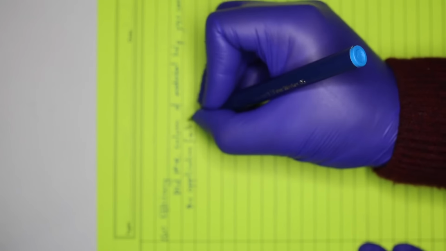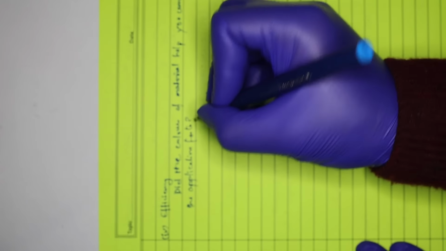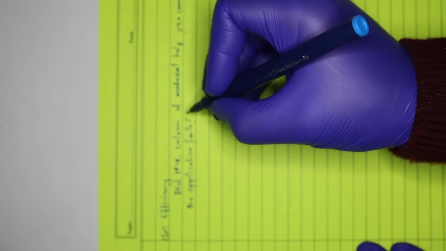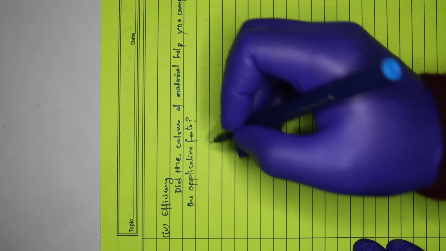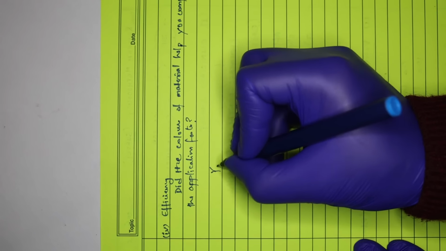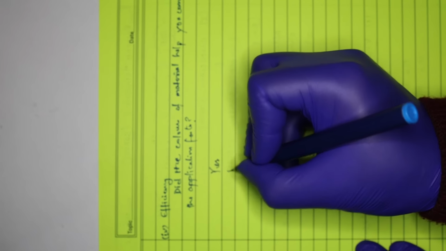Whether if you were previously using the colorless SDF and now this colored SDF, does it help you complete the application faster? So the response can be either in yes format or no format.